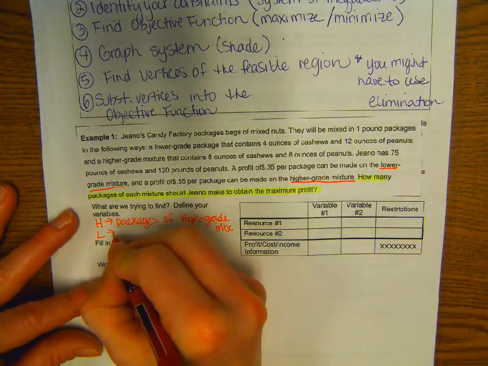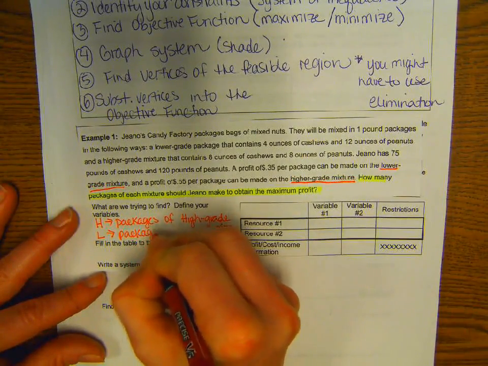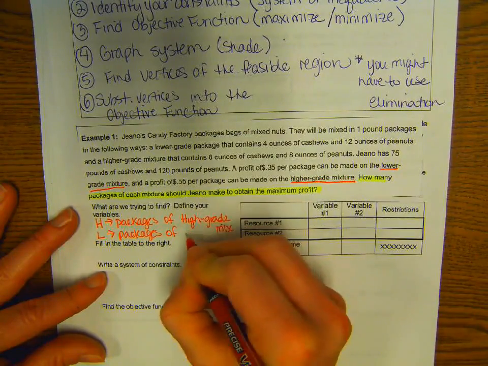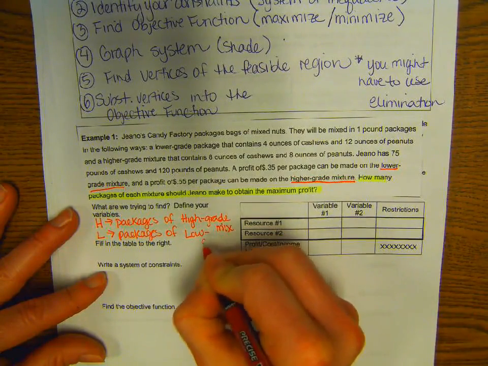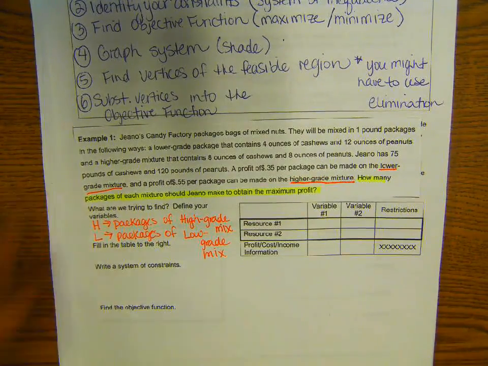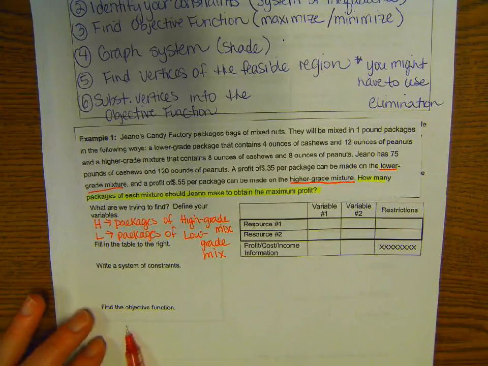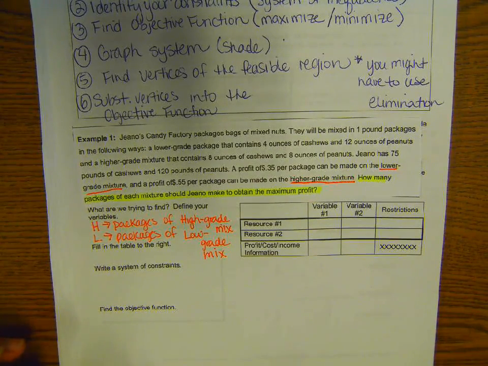And I'm going to let L be the packages of the low grade mix. While I'm at it, since it was at the end, go right here. By the way, I'll list L first and H second, okay?